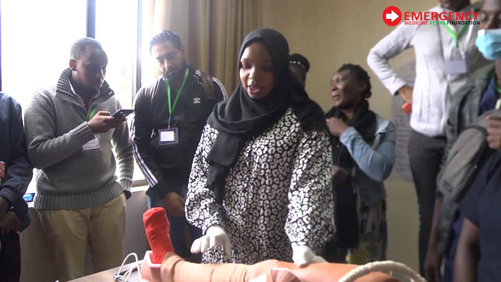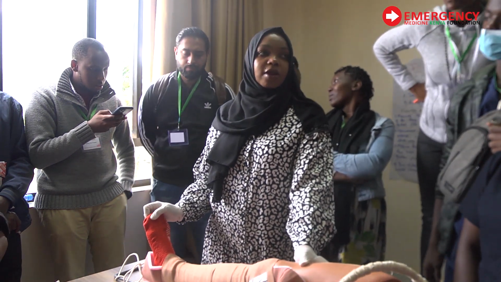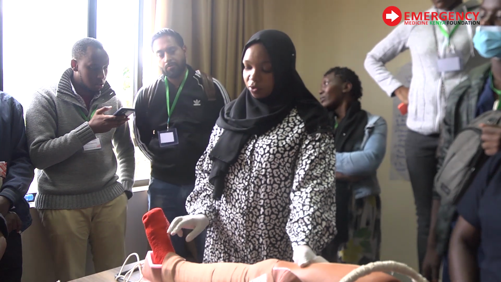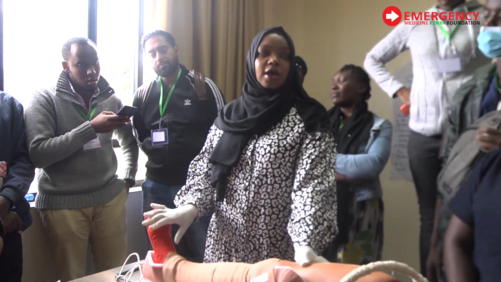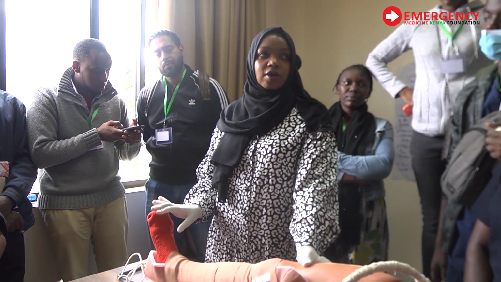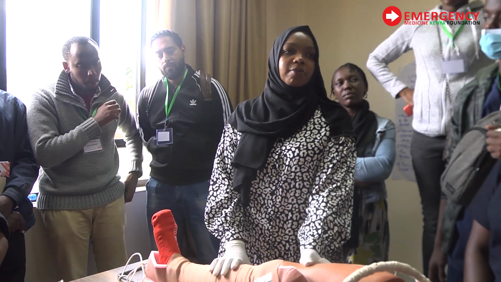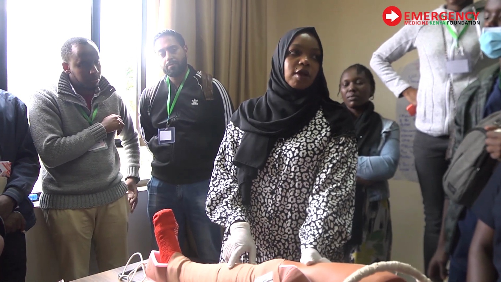So when he has this, you make sure you check your capillary refill. Make sure it's immediate. Make sure you have a good pulse. Make sure the color is good. The moment you see it changing in any of this, you know you are forming a compartment syndrome. You need to release your skin traction.